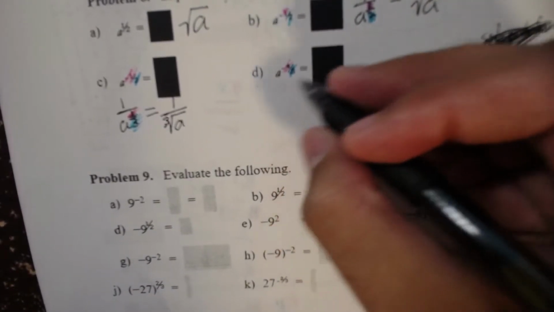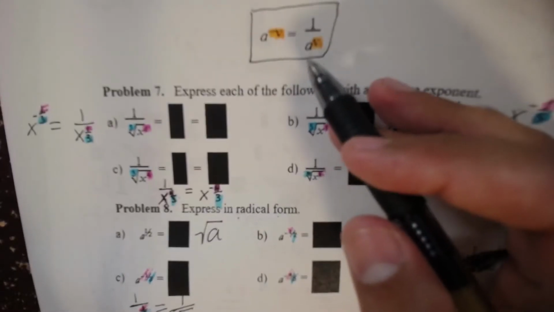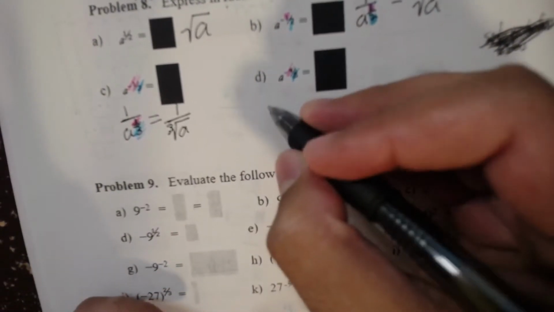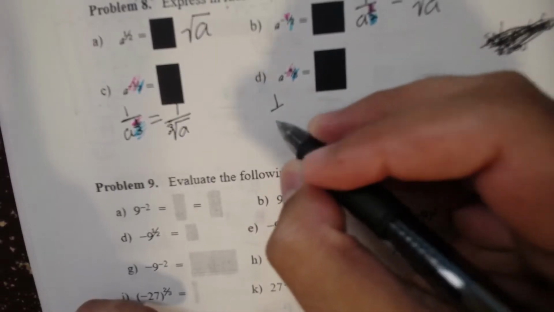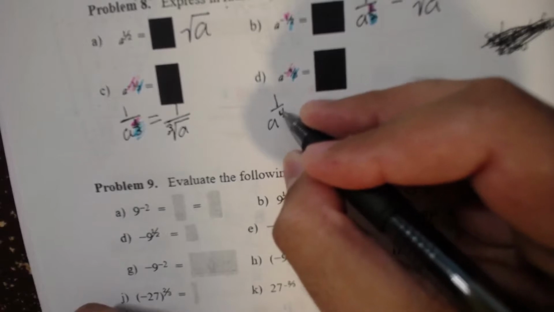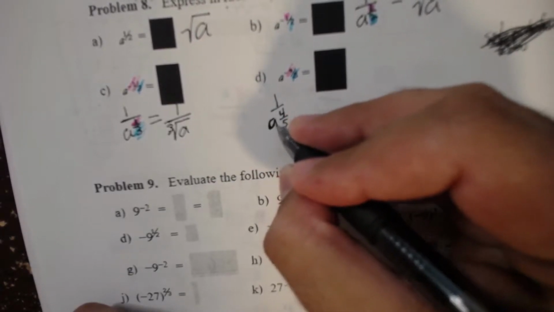Okay, now change it to a positive. Remember the formula, we're going from negative to positive, but we're doing it 1 over. So it's going to be 1 over, what is that? Is that a 4? Yeah, I hope that's a 4. Even I can't read it now.